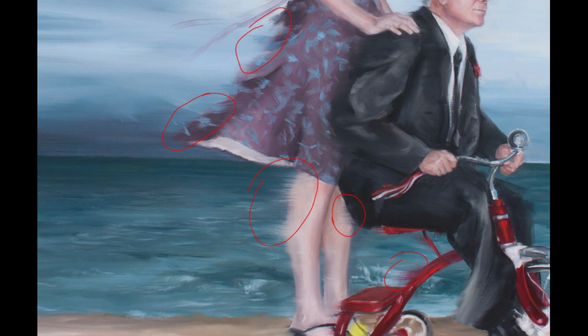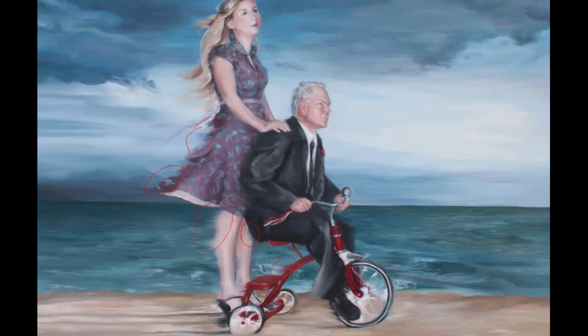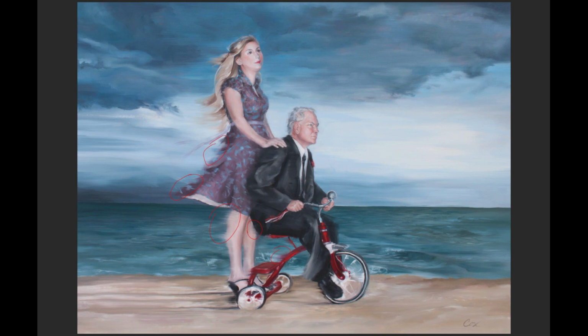So the point of the broken edge in this painting was it really helps me show motion. I wanted it to look like there was a lot of movement in this image. So let's just zoom back out. And the broken edge really lets me do that. It's as if you caught the motion with a motion blur. And look at this broken edge down here. You can really see. So then there's a variety of harder edges.